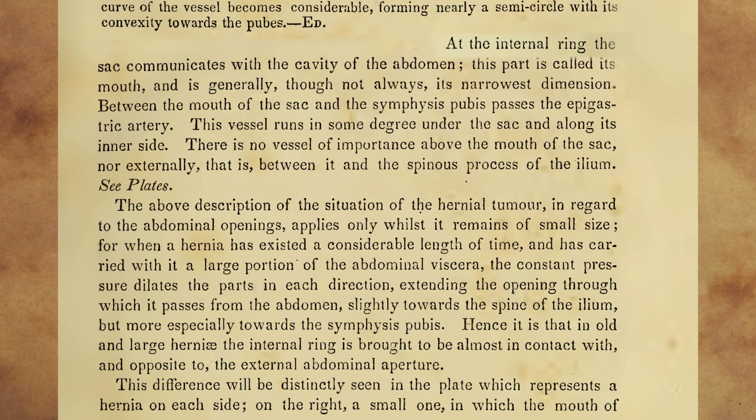See plates. The above description of the situation of the hernial tumor, in regard to the abdominal openings, applies only whilst it remains of small size. For when a hernia has existed a considerable length of time, and has carried with it a large portion of the abdominal viscera, the constant pressure dilates the parts in each direction, extending the opening through which it passes from the abdomen slightly towards the spine of the ilium, but more especially towards the symphysis pubis.